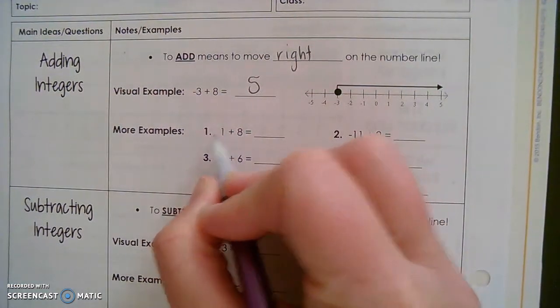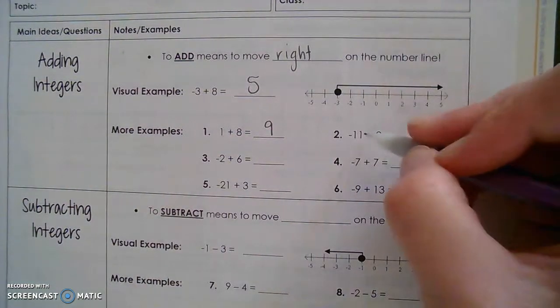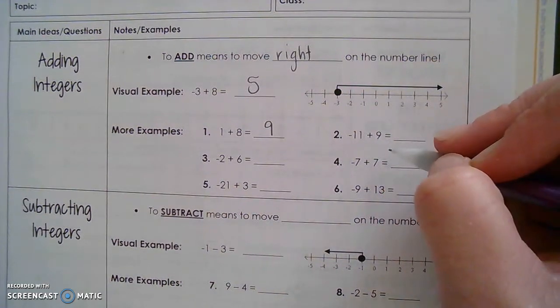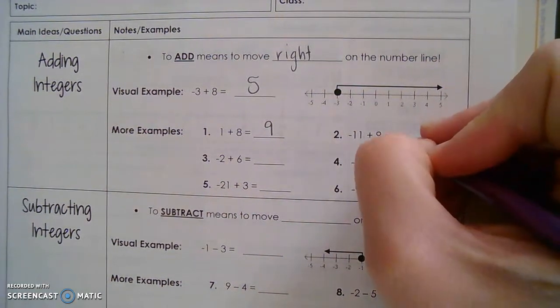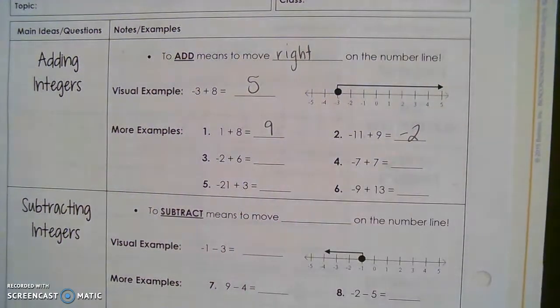Number one is 1 plus 8, which gives us 9. Number 2, we're down 11 and we go up 9. So that means we're still down 2. Now, I am fine with you using your calculator. Just you need to make sure you pay really close attention to the positive signs and the negative signs. And you should also be able to think about whether the answer you get in your calculator is correct.